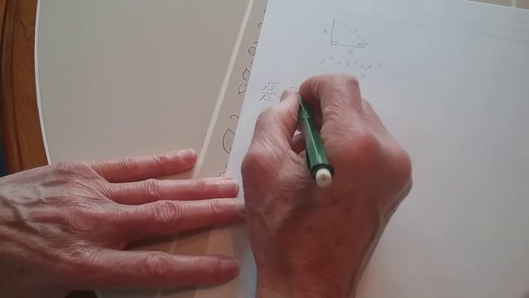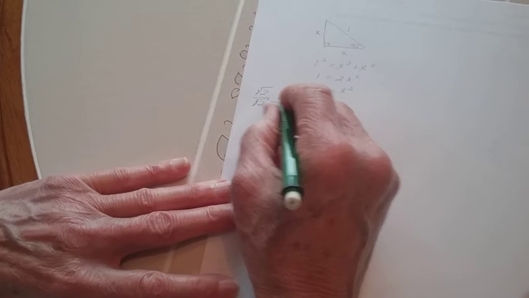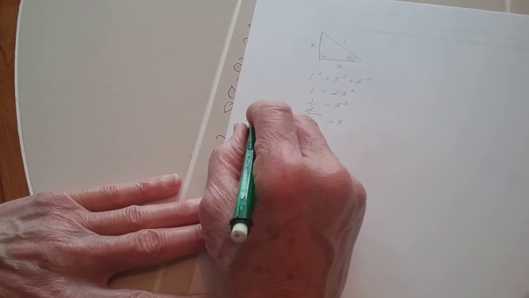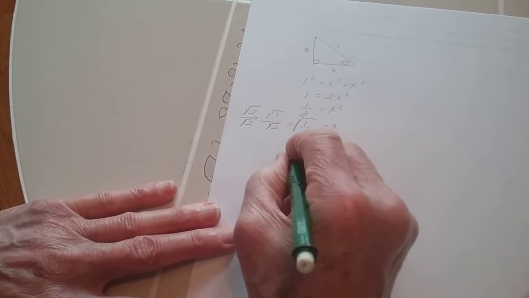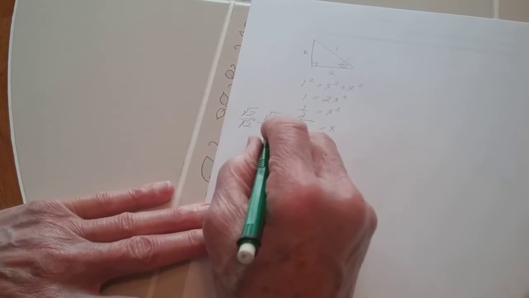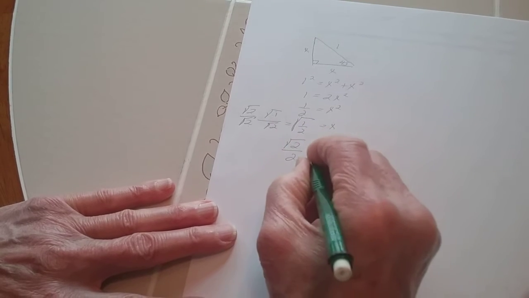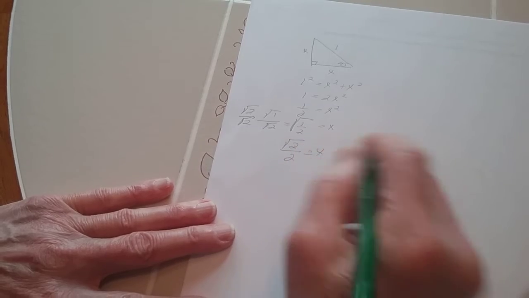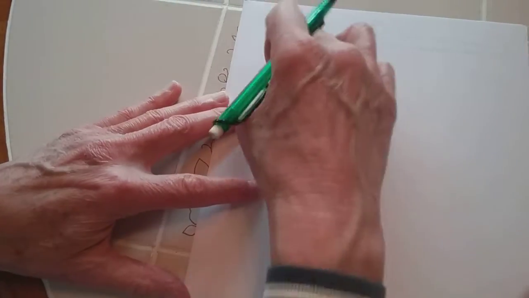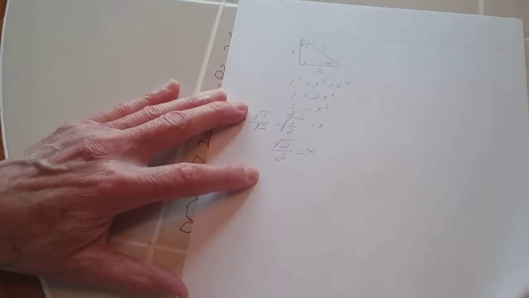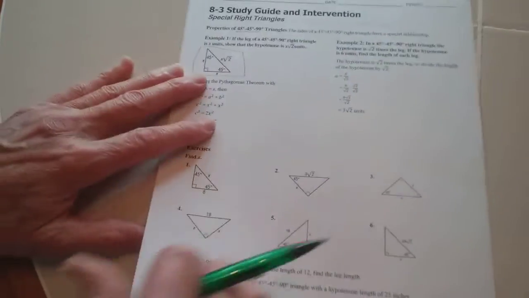So if I do that, the square root of 1 is 1. That means it's going to be the square root of 2 over 2 times 2 is 4. The square root of 4 is 2. So x is equal to the square root of 2 over 2. All right? So that's how we prove that. And of course, both x's are the same since it's an isosceles triangle, 45-45. Now, let's go to the other side.